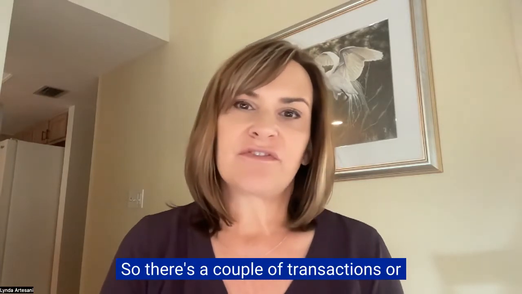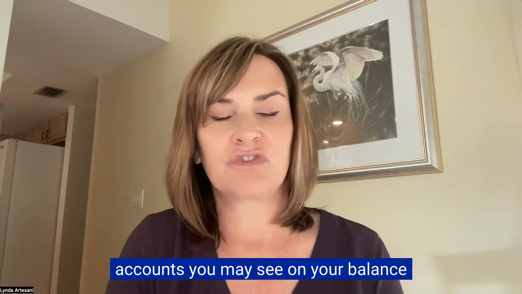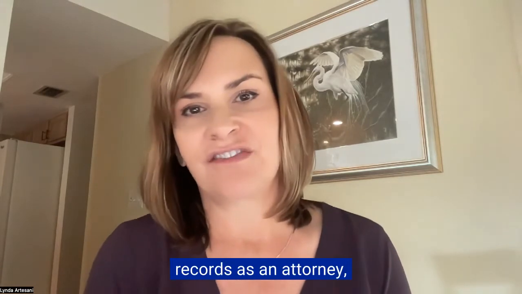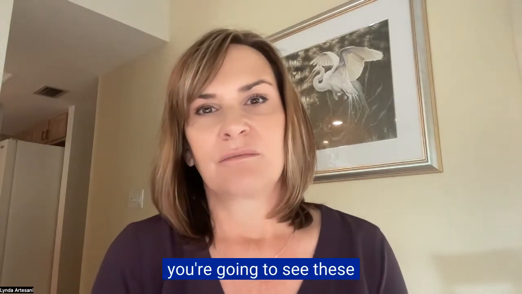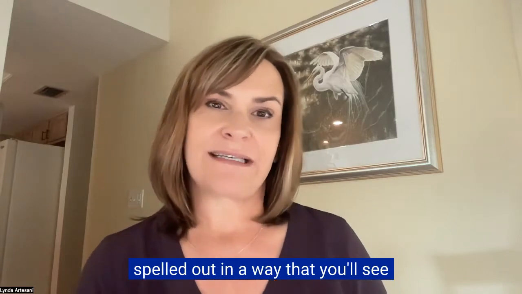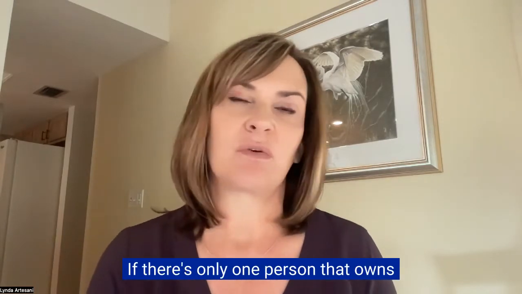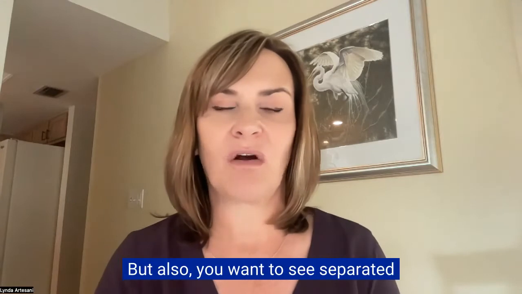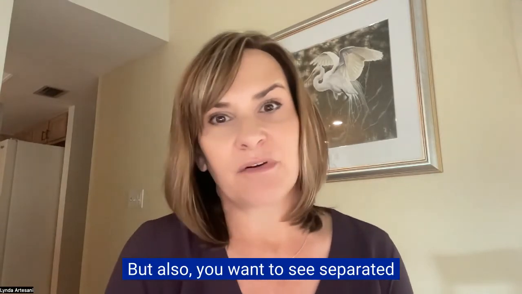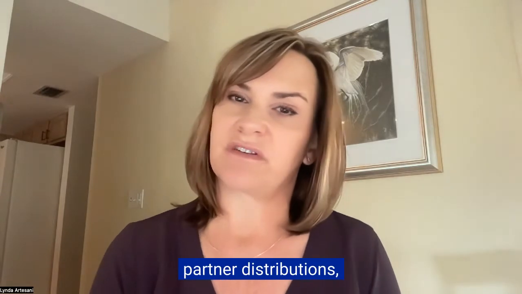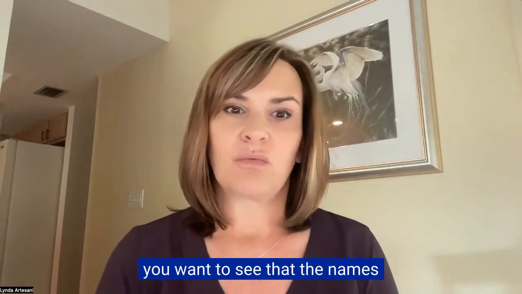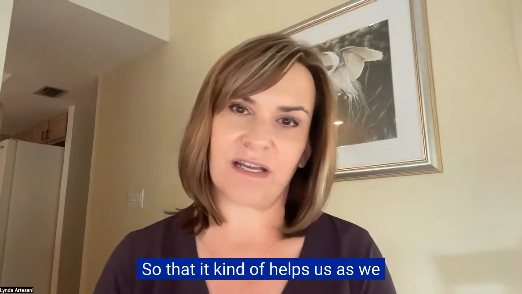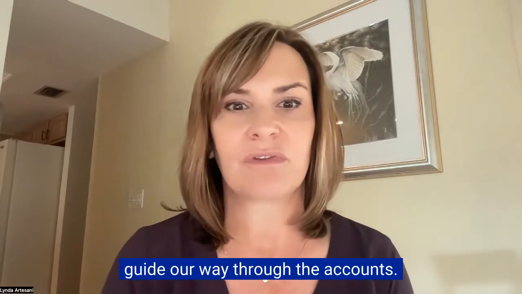So there's a couple of transactions or accounts you may see on your balance sheet that you'll see delineated out. And hopefully when you're looking at your records as an attorney, you're going to see these spelled out in a way that you'll see the name of the partner. If there's only one person that owns the business, obviously that's the person that will be the name on the equity account. But also you want to see separated partner contributions, partner distributions. And when you get multiple owners, you want to see that the names are separated out there. And then sometimes you might even want to see the percentages so that it helps us as we guide our way through the accounts there.